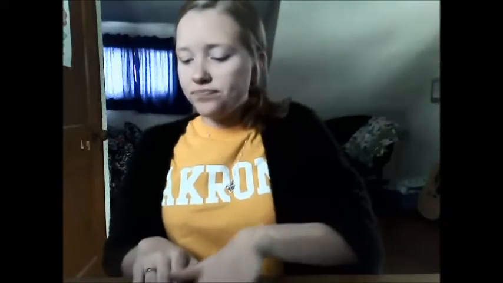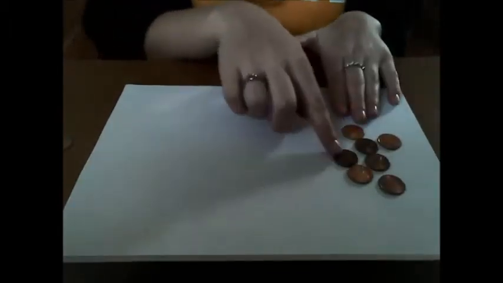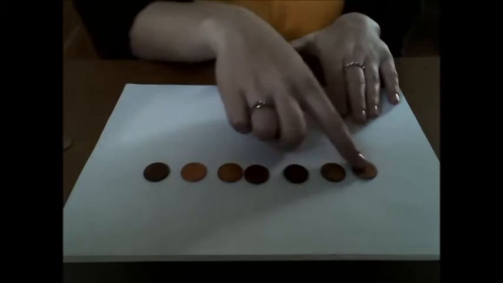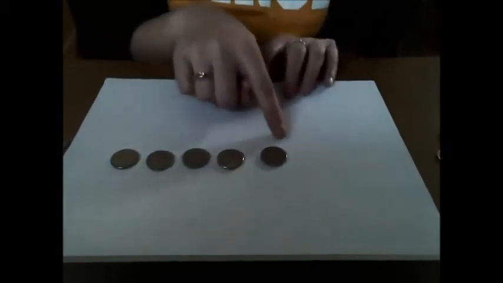So let's get started. Let's count up some pennies all together. Here we go. So let's say I have this number of pennies here with me. Since pennies are worth 1 cent, I'm going to count up by ones. 1, 2, 3, 4, 5, 6, 7. That means I have 7 cents here all together in pennies. Okay? Let's do some nickels. Nickels are worth 5 cents, remember? So we're going to count up by fives. So 5, 10, 15, 20, 25. So that means I have 25 cents here all together in nickels.